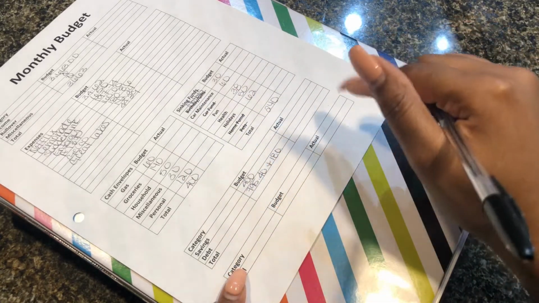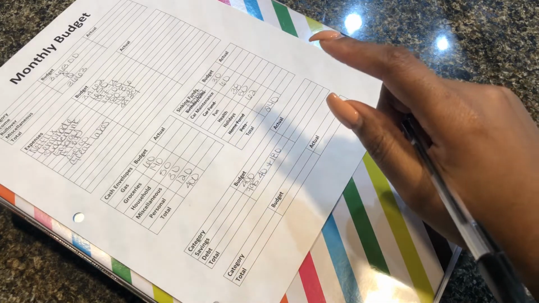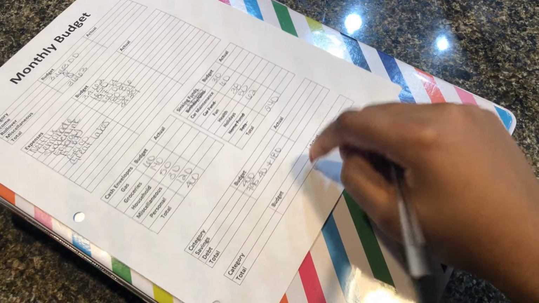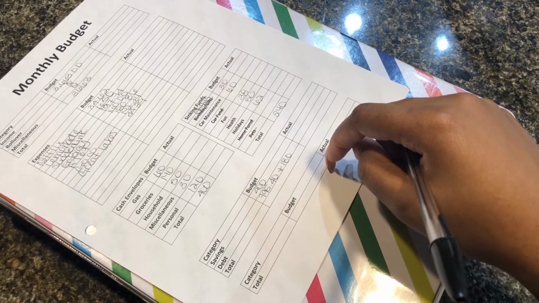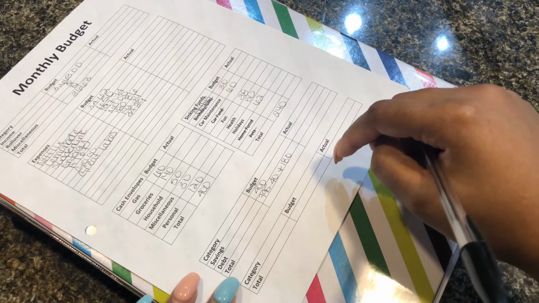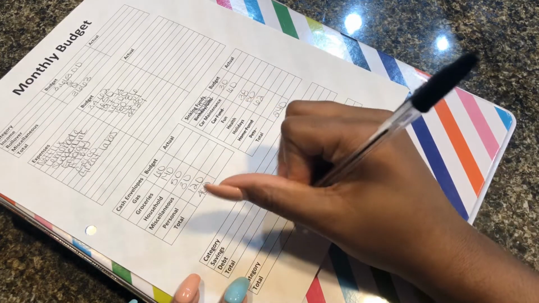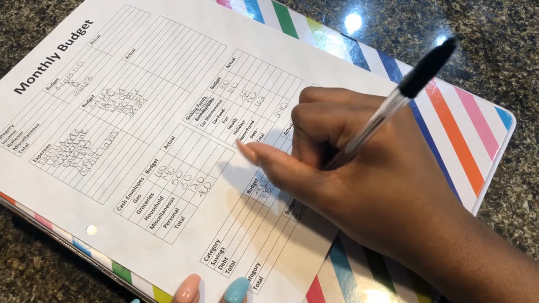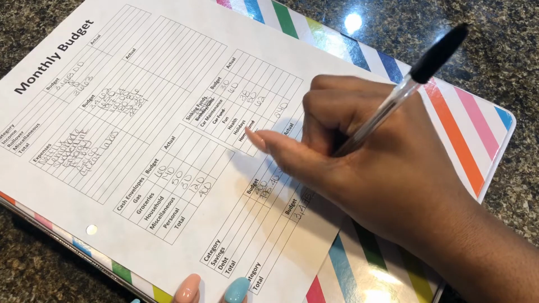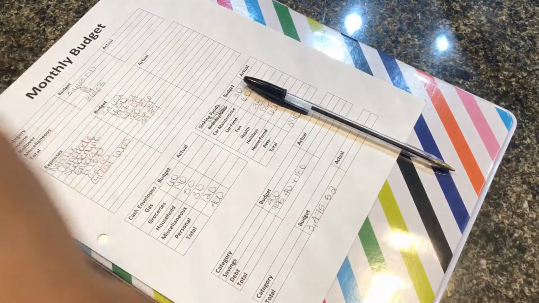And I'm going to have to do the math for all of this, because the way it's set up on my spreadsheet is not the way it's set up here. So let's just make sure. Yeah, and then the total will actually come out to $3,475.52. So that's what we're looking at here.